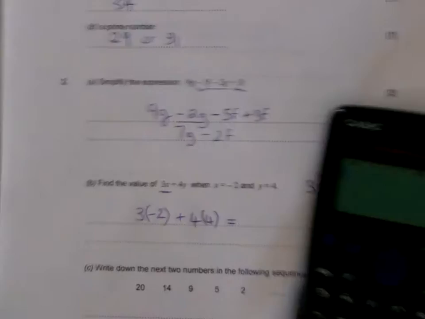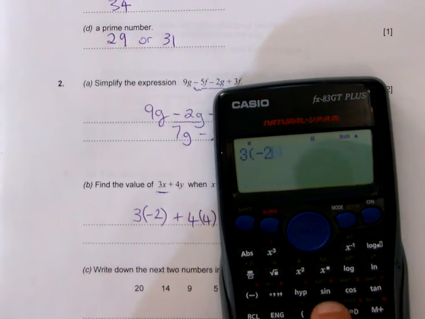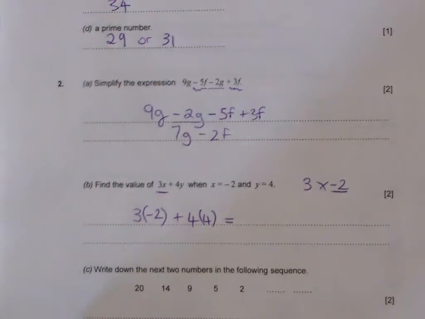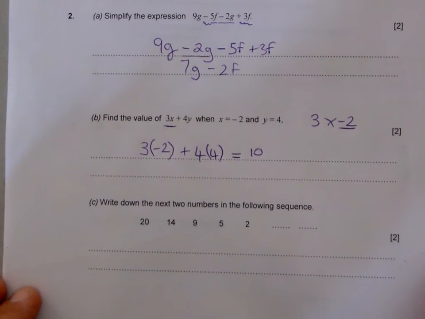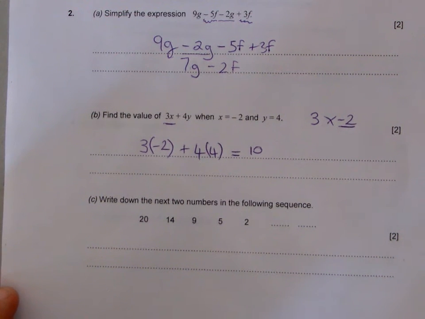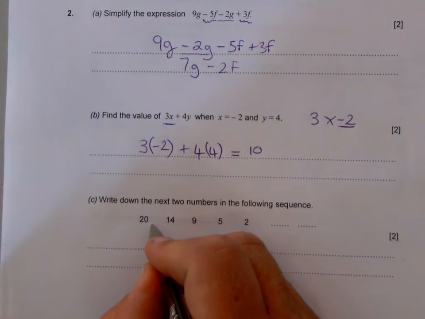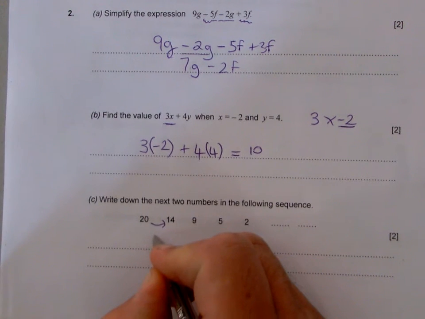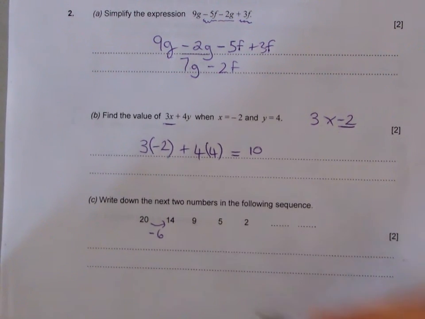Now my calculator, I will type that in, okay, so I'll have 3 times minus 2 plus 4 times 4, and it comes out to be 10, okay. With part C, it says write down the next 2 numbers in the following sequence. Now, my advice for you, whenever they give you a sequence, quite simply, look at the gap between each term. If you look at the gap here, you can see the gap is 6, I hope you can see that. But not only 6, it's actually minus 6. It's going down by 6.